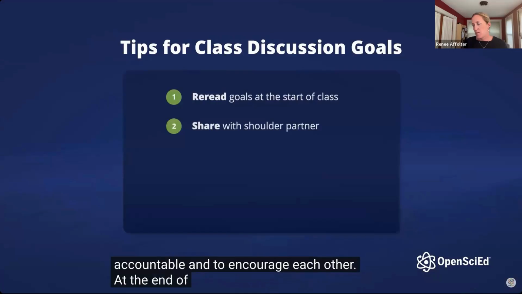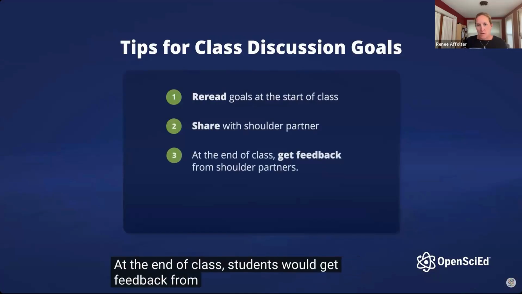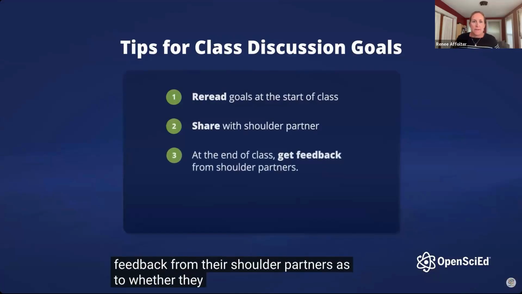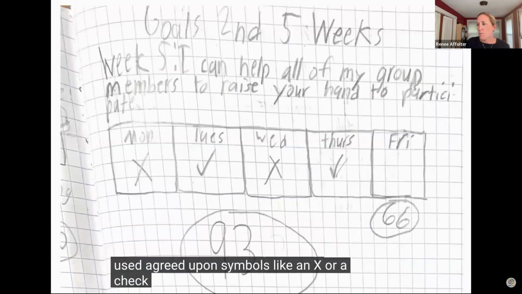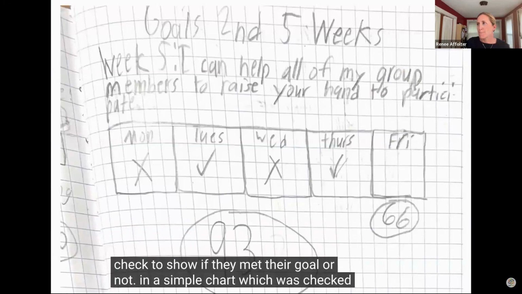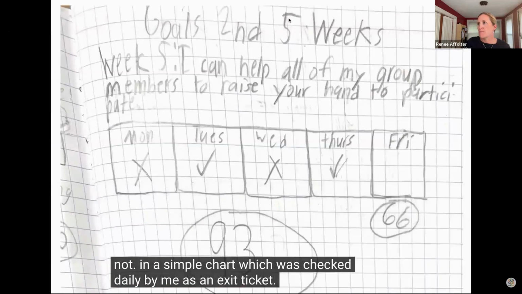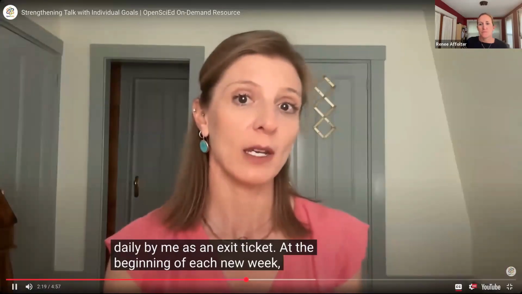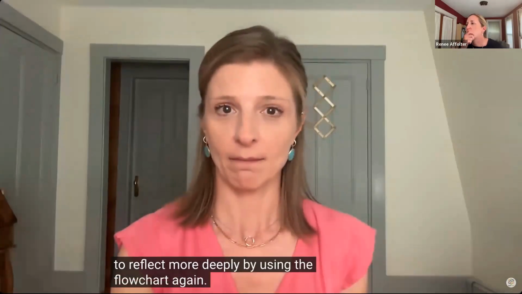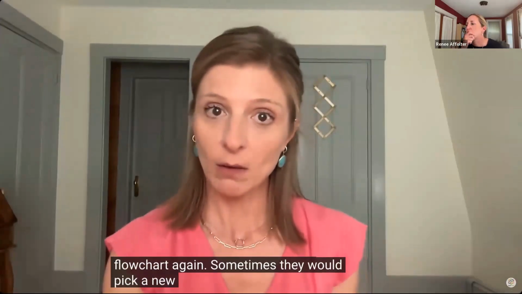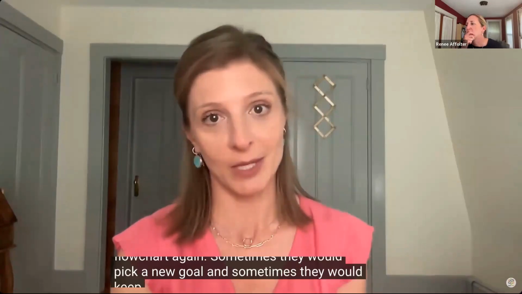At the end of class, students would get feedback from their shoulder partners as to whether they met their goal. They used agreed upon symbols, like an X or a check, to show if they met their goal or not in a simple chart, which was checked daily by me as an exit ticket. At the beginning of each new week, we'd pause to reflect more deeply by using the flowchart again. Sometimes they would pick a new goal, and sometimes they would keep the same goal.